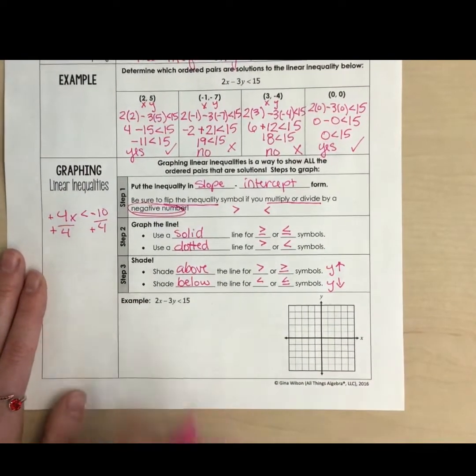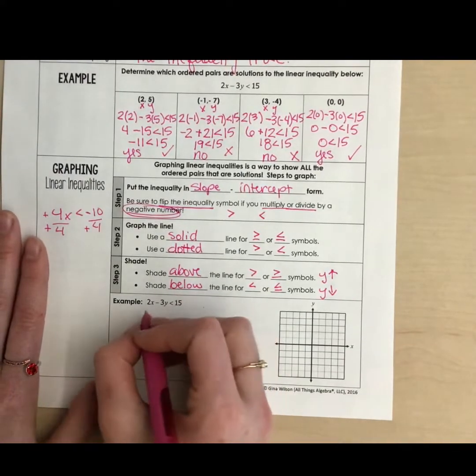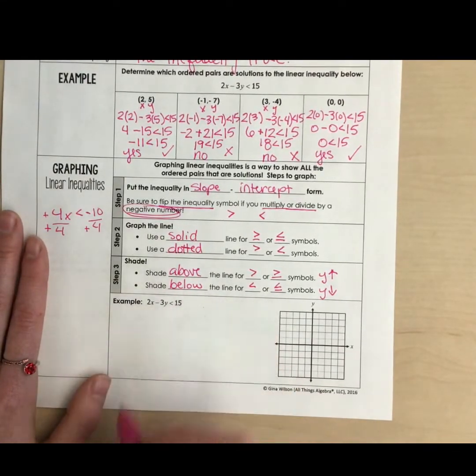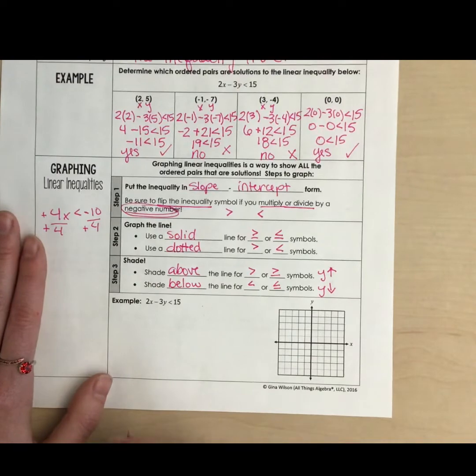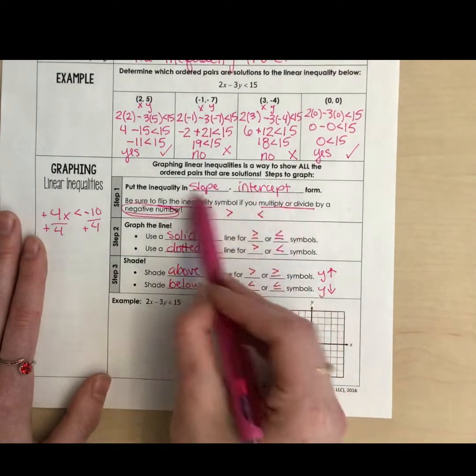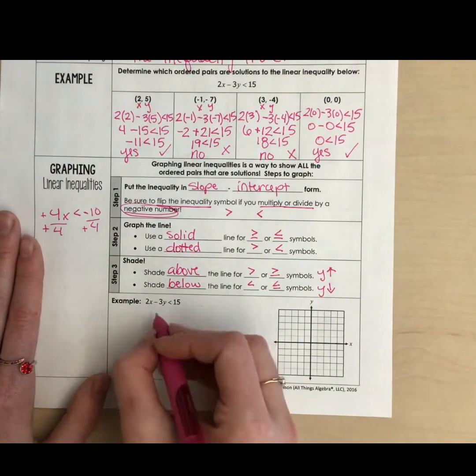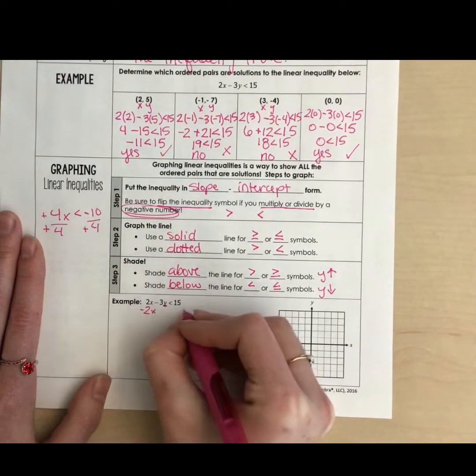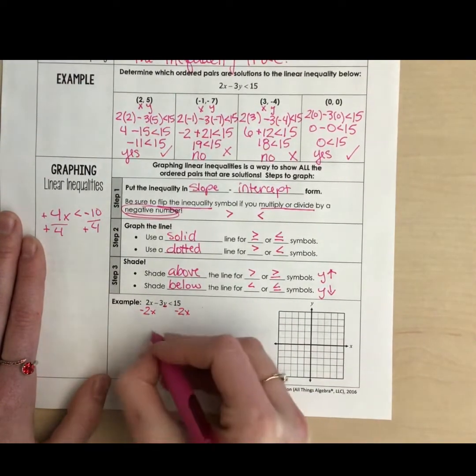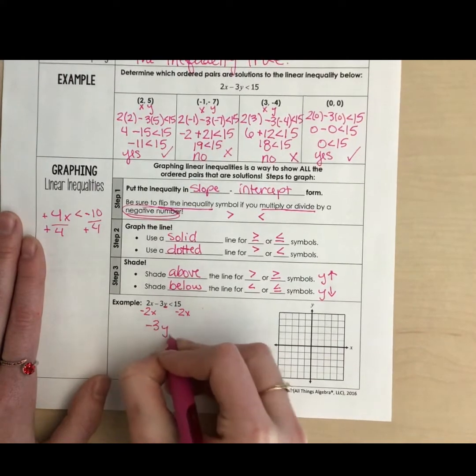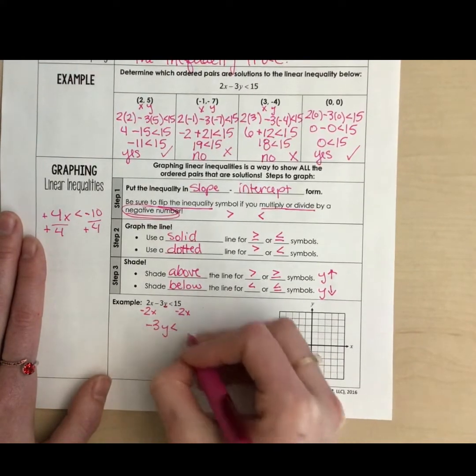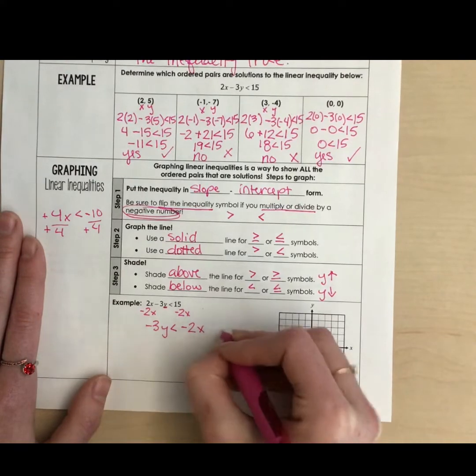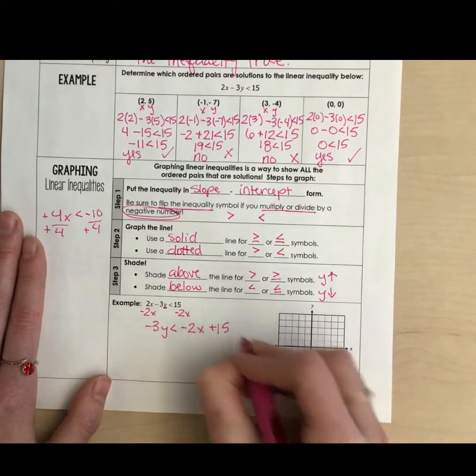So let's practice with our equation here that we were given. If I have 2x minus 3y is less than 15, the first thing I need to do is put this in slope-intercept form. So that means I need to solve for y. We're going to subtract 2x from both sides. So I have negative 3y is less than negative 2x plus 15.